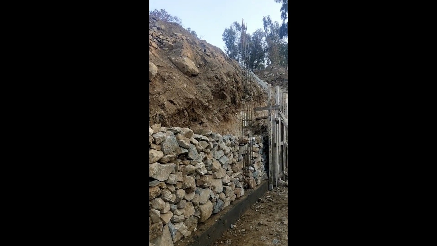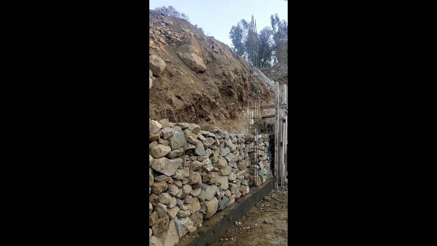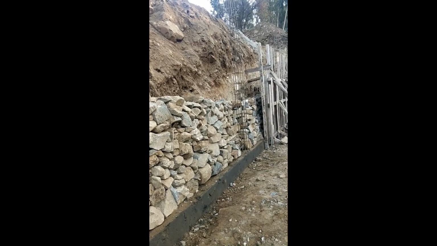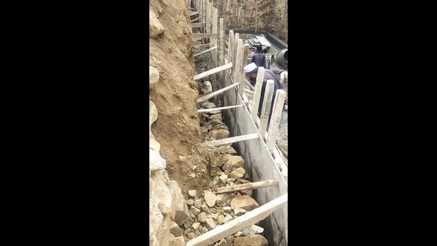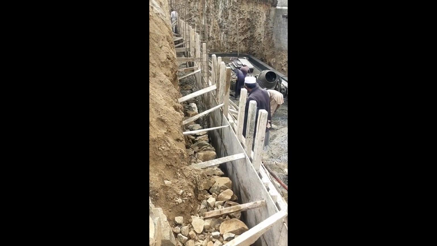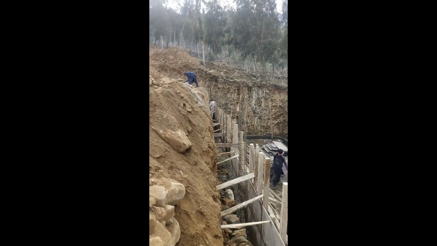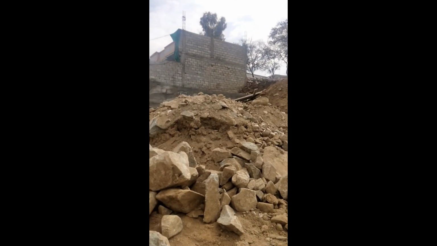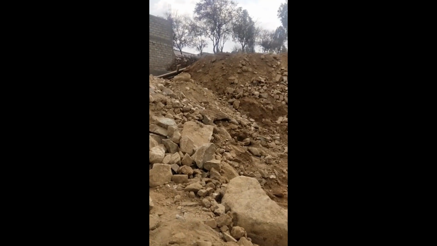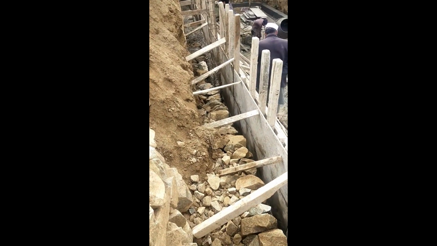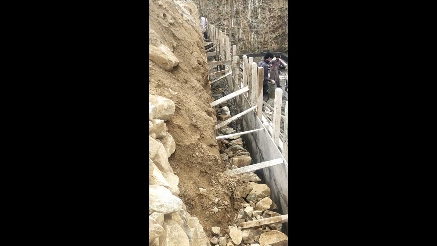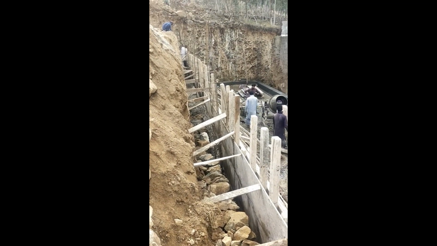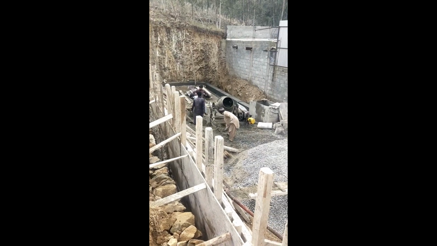So then we decided to excavate a 20 feet area for the construction of a guest house, and we shifted the construction of a retaining wall to the guest house side. So we excavate a 20 feet area, then we excavate the remaining plot, then the area of the retaining wall, and near to the remaining area we construct a retaining wall.